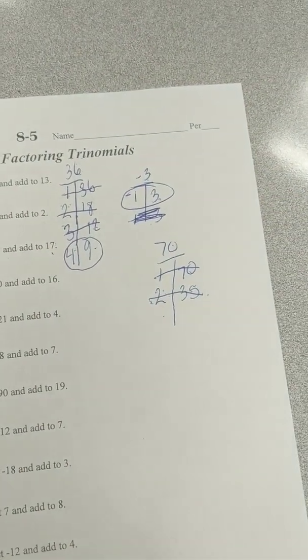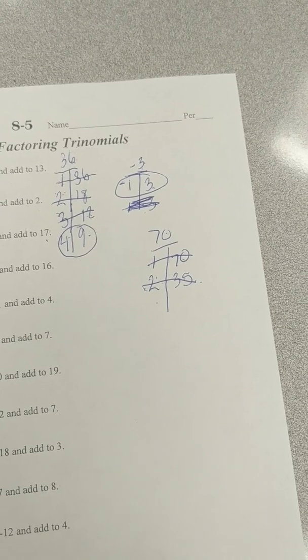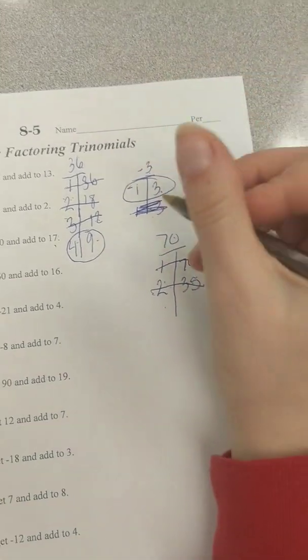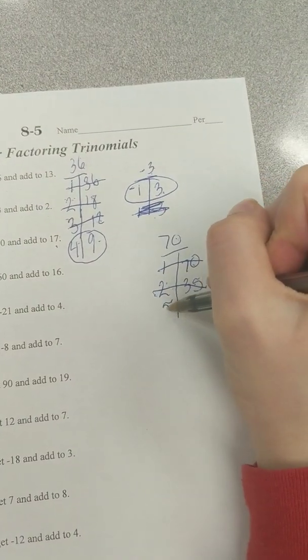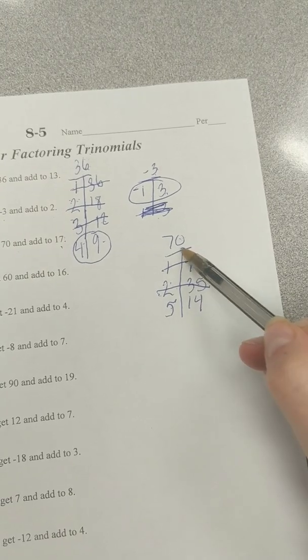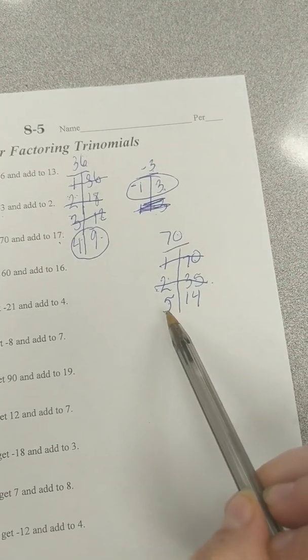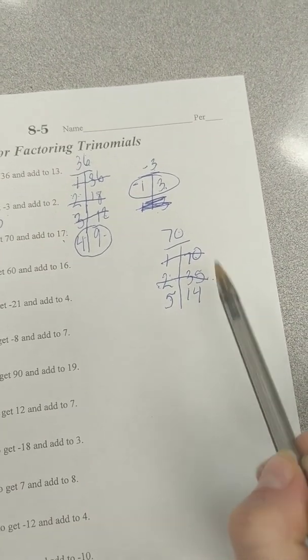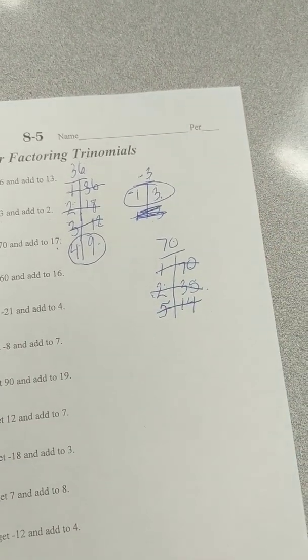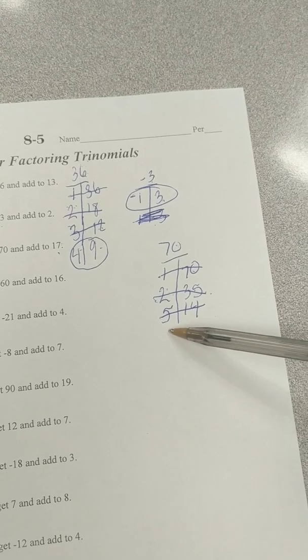70 divided by 5. If you don't know it, get a calculator or Desmos. You should have gotten 14. 5 times 14 is 70. Now I'm going to check my addition. 5 plus 14 is 19. I need 17, so I'm getting closer, but no. Now I'm going to check 6. 70 divided by 6.